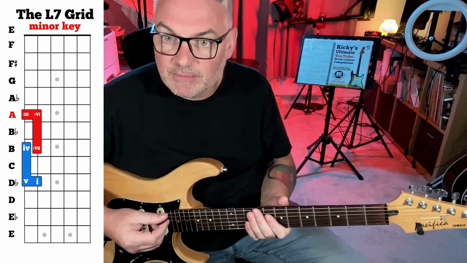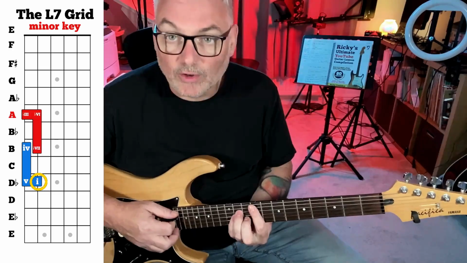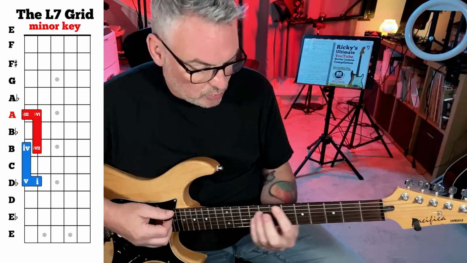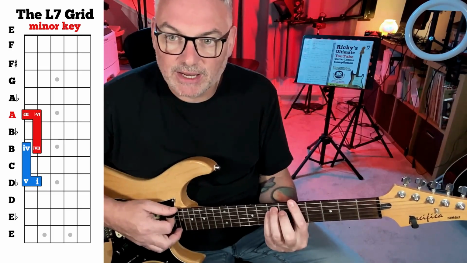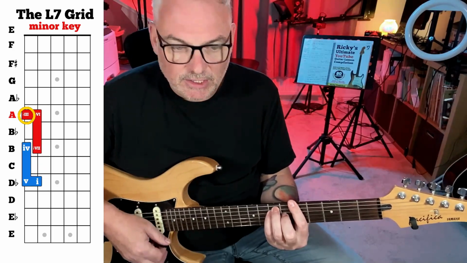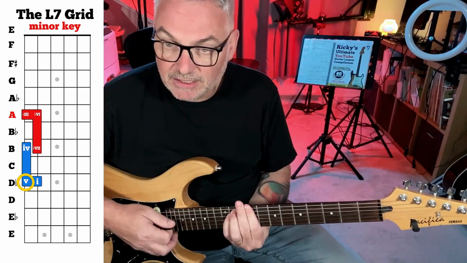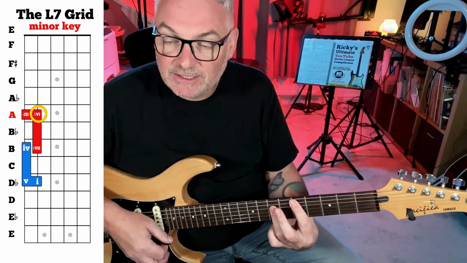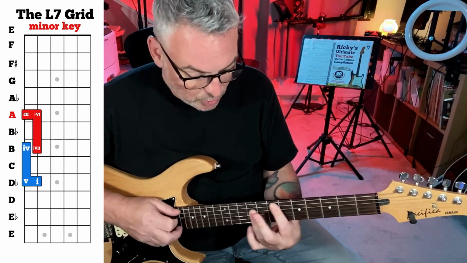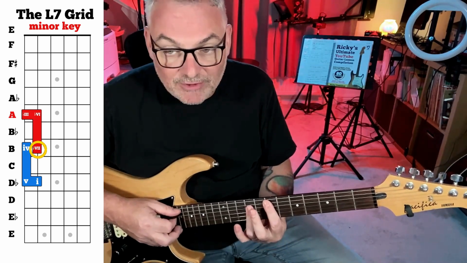Let me just play them in order. We've got chord 1. Chord 2 would be a diminished chord, but we're not playing it. Chord 3 is here. Chord 4 is here. Chord 5 is here. Chord flat 6 is here, and that is a major chord. Up a whole step, we get the flat 7 major.